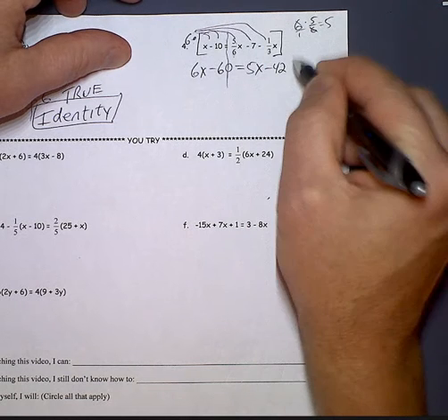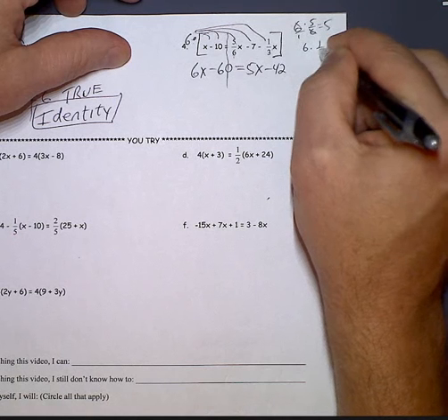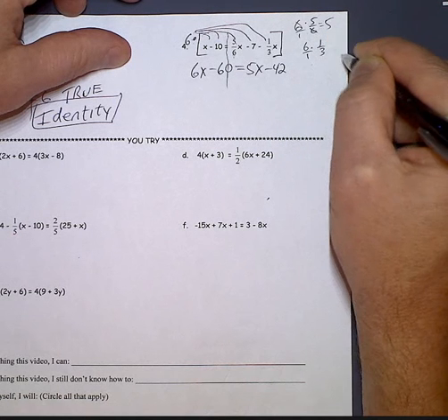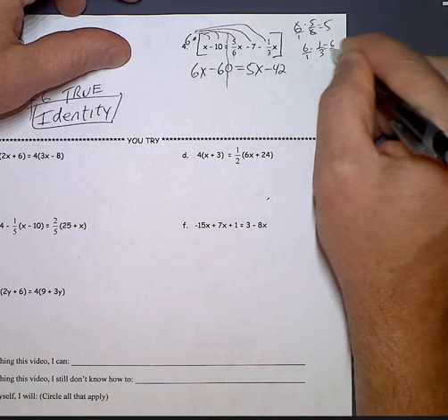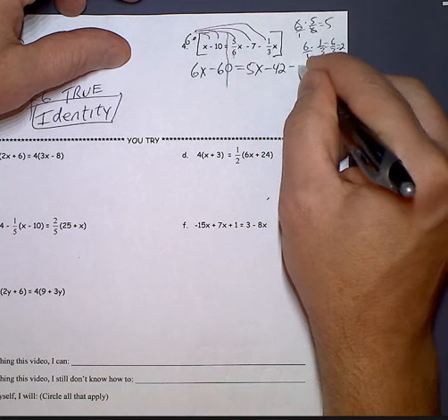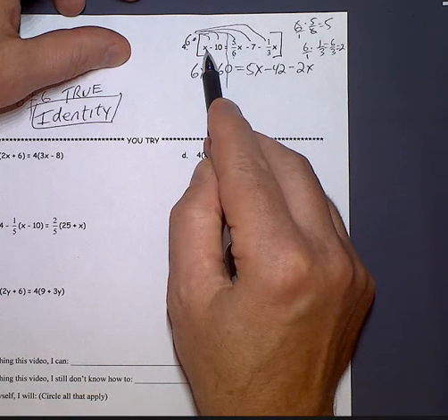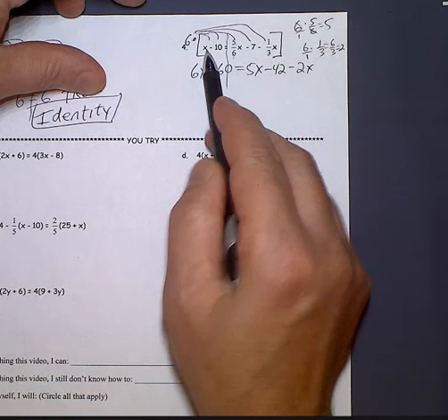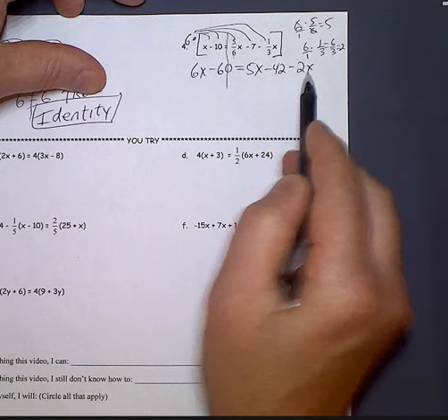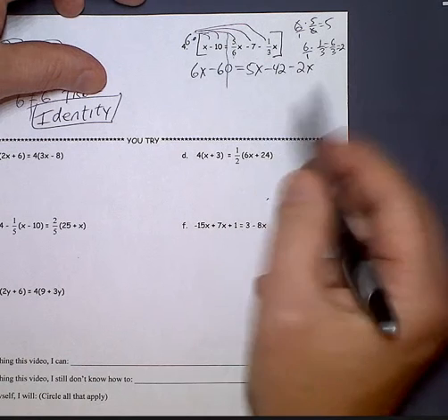6 times 1/3. Well, we could do it over here. 6 times 1/3. I get 6 over 3, which is 2. And the x comes along. So minus 2x. So this equation is equivalent to this equation. Same equation. I multiplied by 6. I got rid of all the denominators. No more fractions. So now, let's start moving stuff.